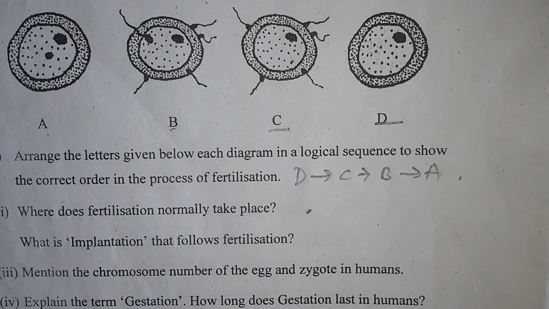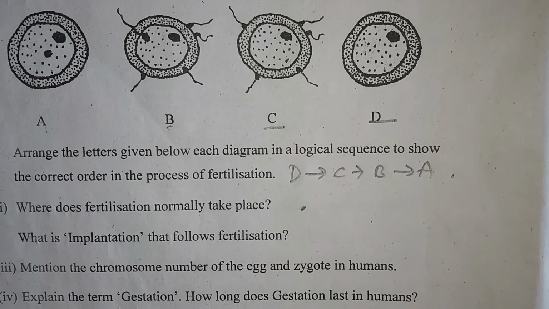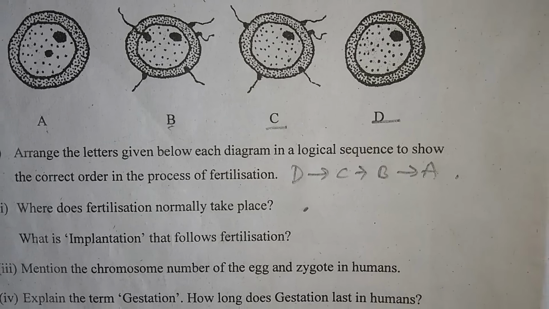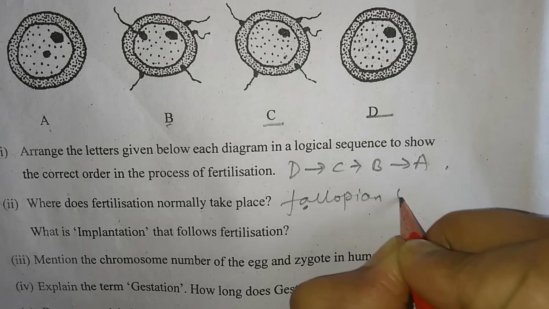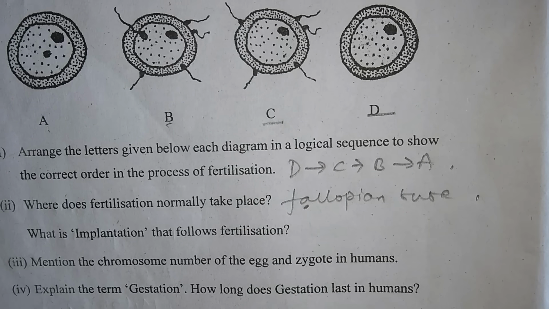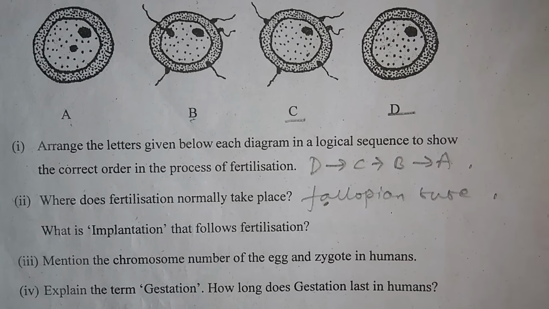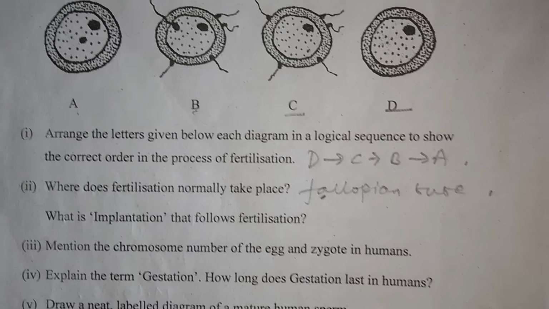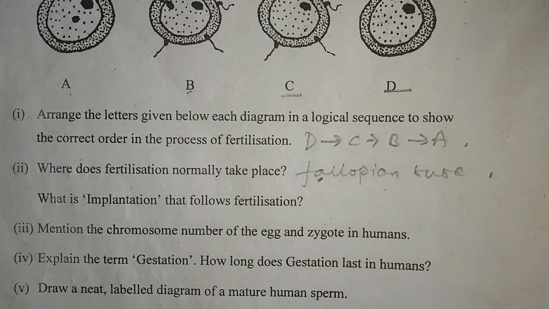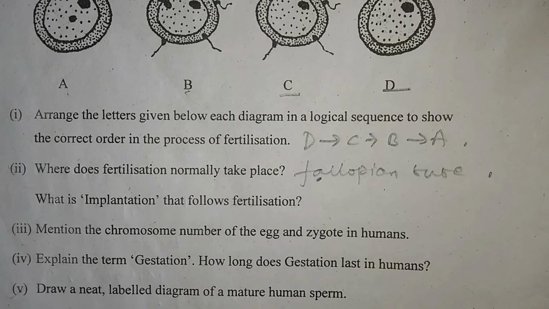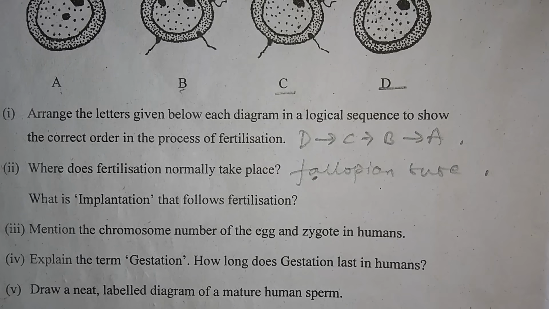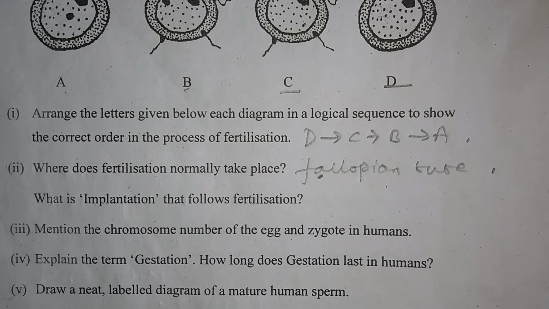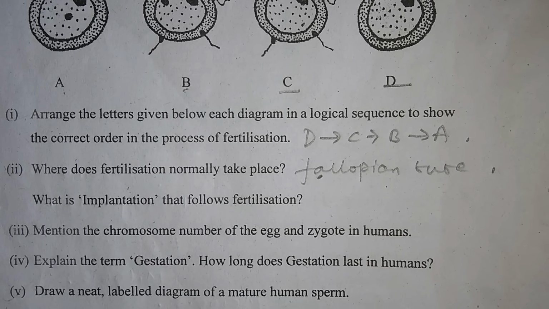Number 2 is where does fertilization normally take place? It is at the end of the fallopian tube. Next is what is implantation that follows fertilization? Implantation is the attachment of the fertilized egg, now a blastocyst, which has completed its travel through the fallopian tube and adheres to the lining of the uterus.